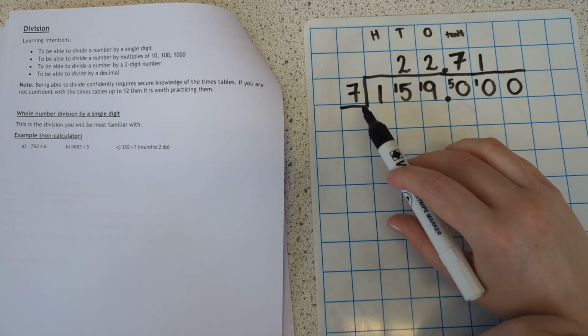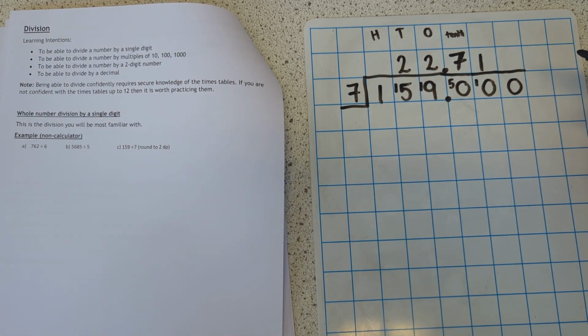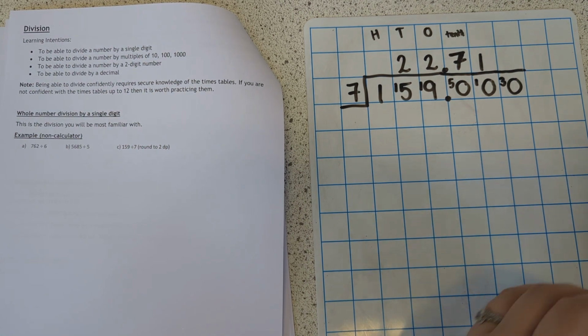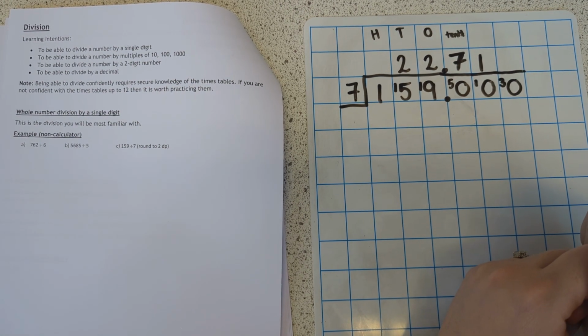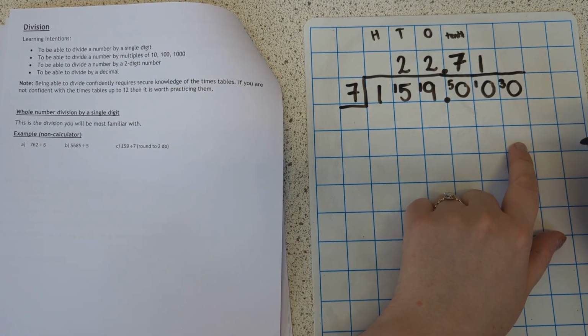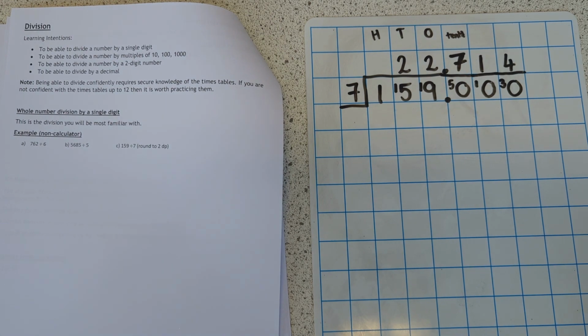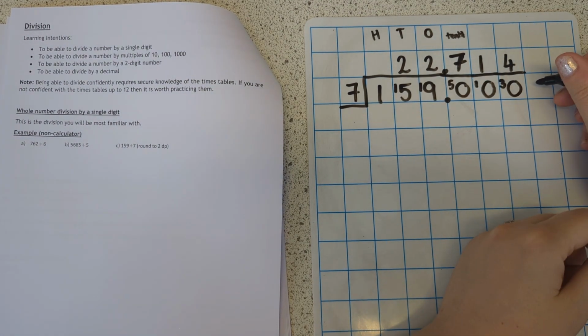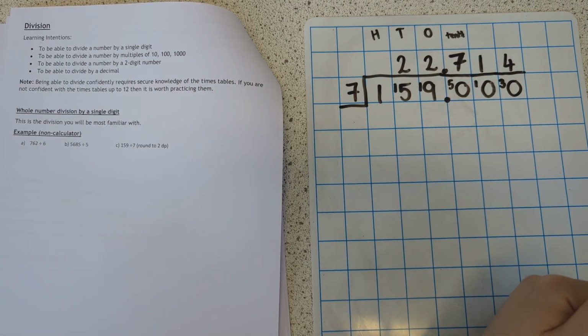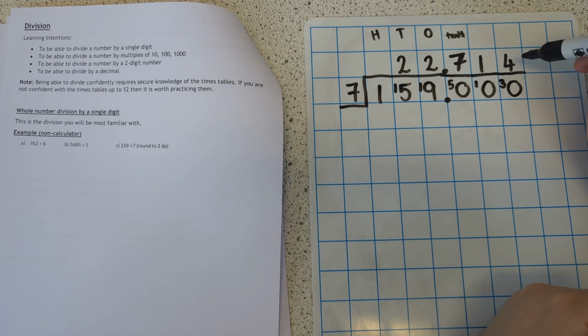So we're asking ourselves how many 7s go into 10. One lot of 7 goes into 10, remainder 3. Then how many 7s go into 30? That's 4 lots of 7, because 4 lots of 7 is 28. I do have a remainder 2, but I don't need to go on any further. I just needed to know what value this is.